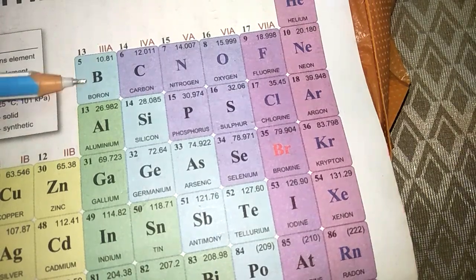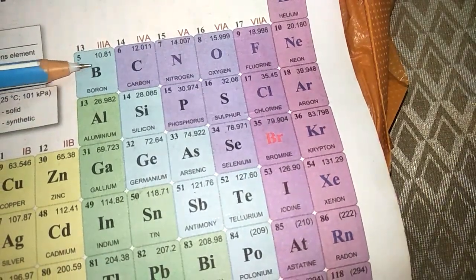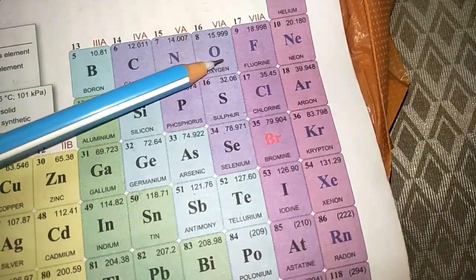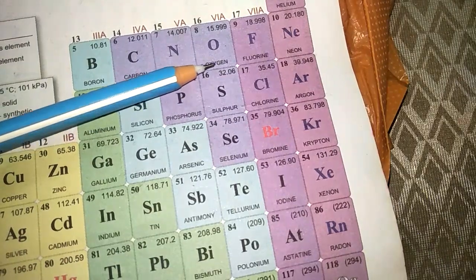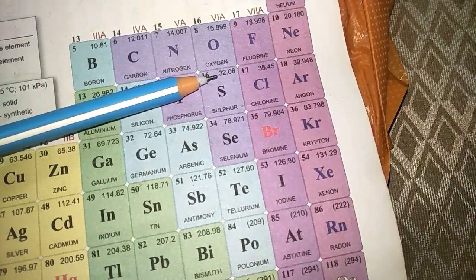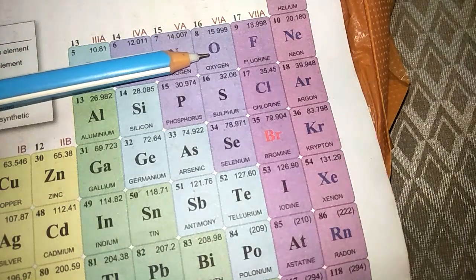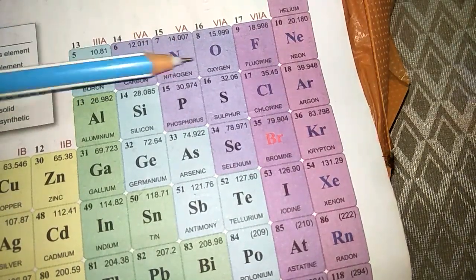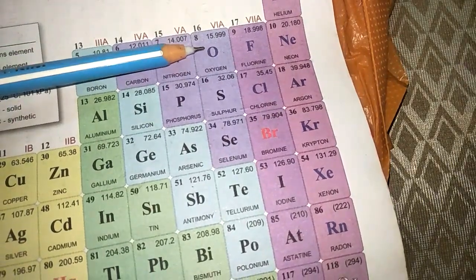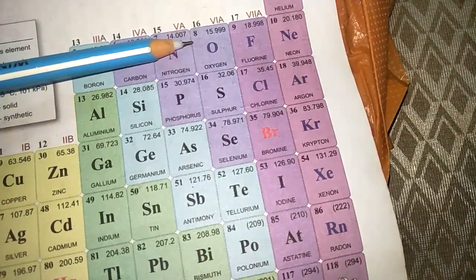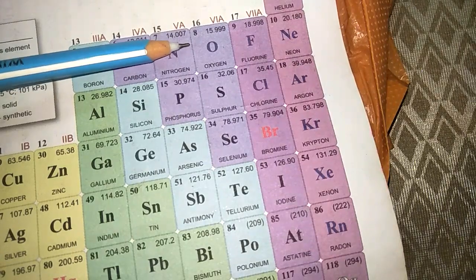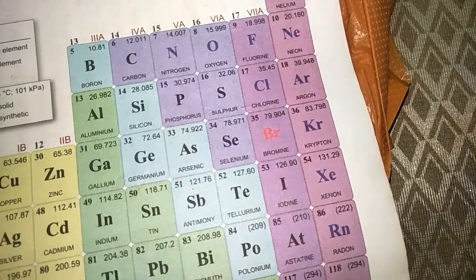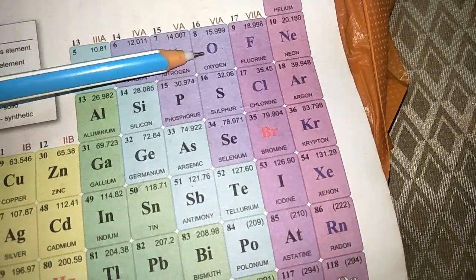The first group, 13, is called the boron family, then the carbon family, the nitrogen family, and then the oxygen family. Students, don't forget: group 16 is called the oxygen family, and it can also be called the chalcogen family. What is chalcogen? It means the ore formers.